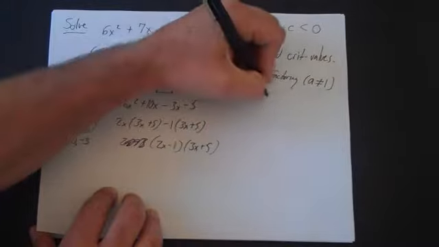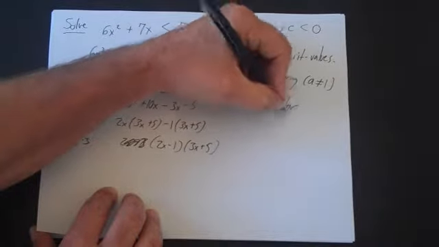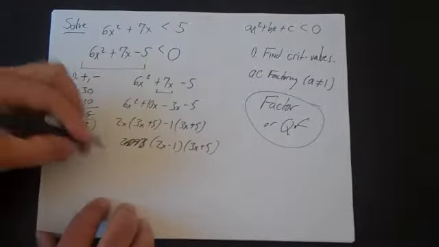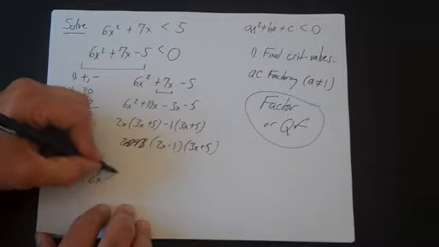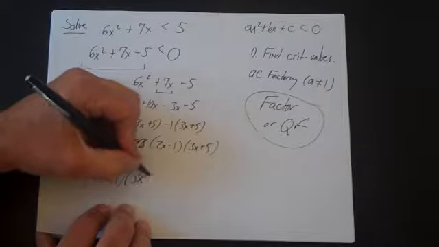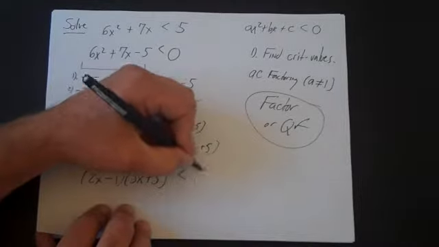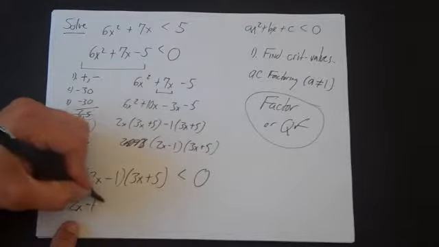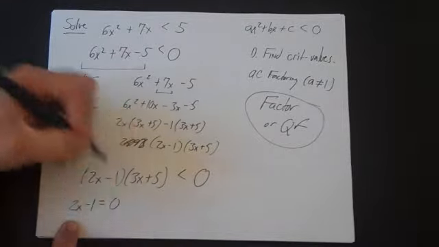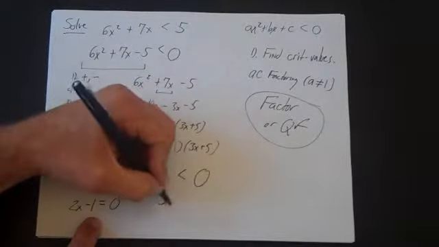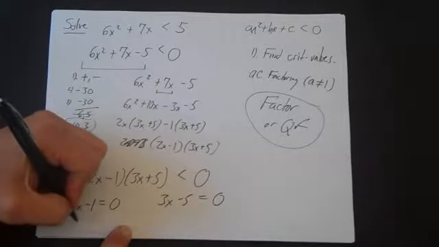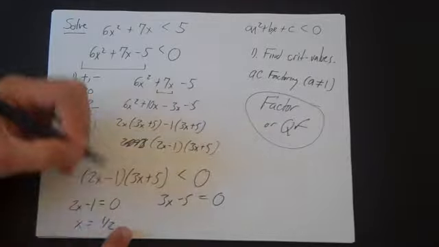So the way I'm going to solve for this one is I'm going to factor it. If I wanted to, I could use the quadratic formula. It wouldn't matter. So I get 2x minus 1, 3x plus 5 is less than 0. My critical values then are 2x minus 1 is equal to 0, 3x plus 5 is equal to 0. Add 1, that's going to be x is 1/2.